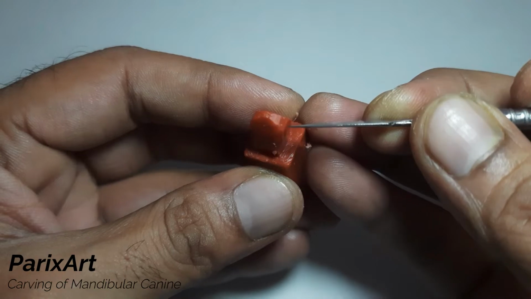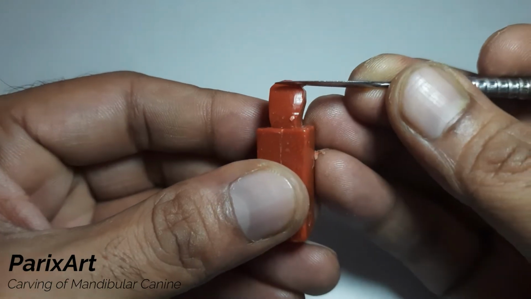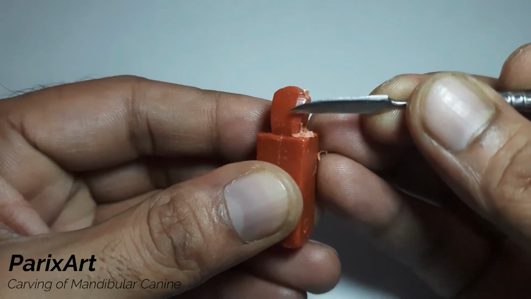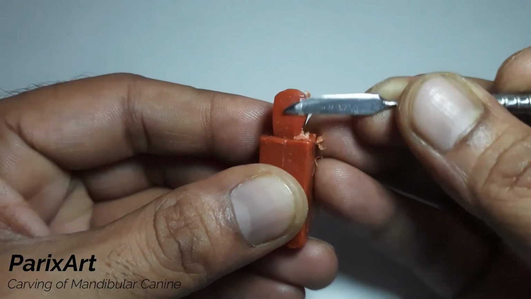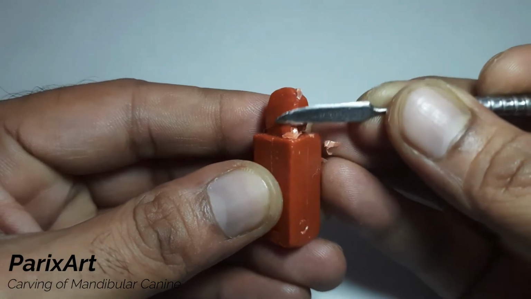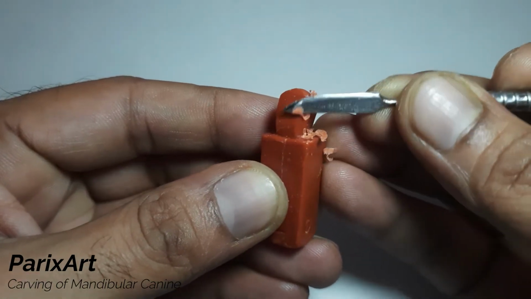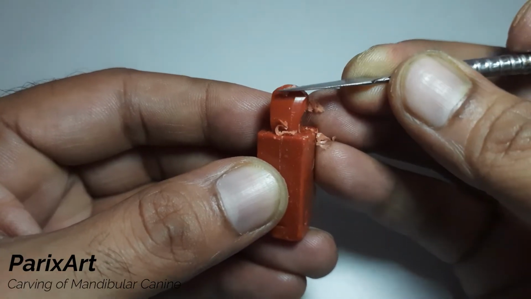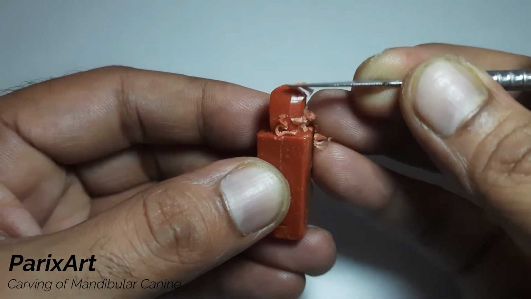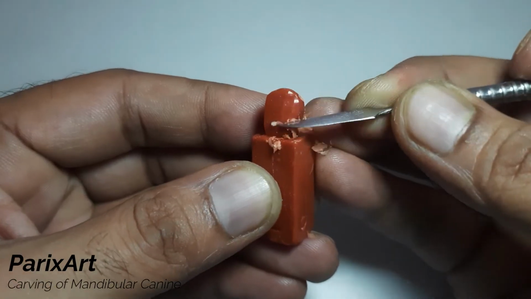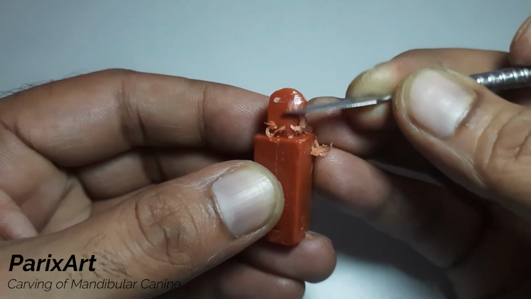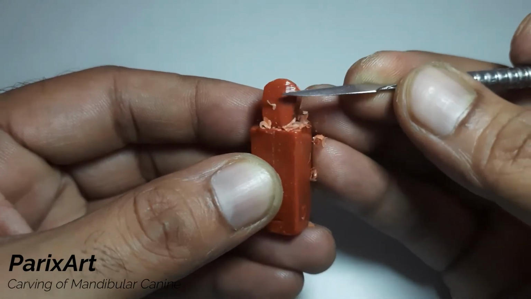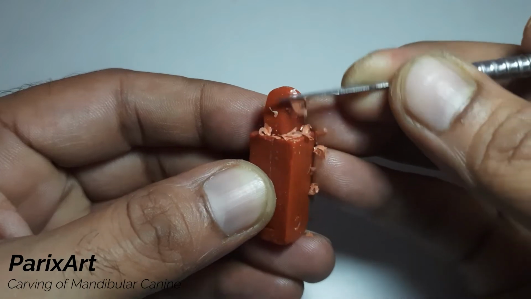Closing it to the midline and later crossing it slightly since this is the distal side. We are forming the long distal outline as seen from the incisal aspect.